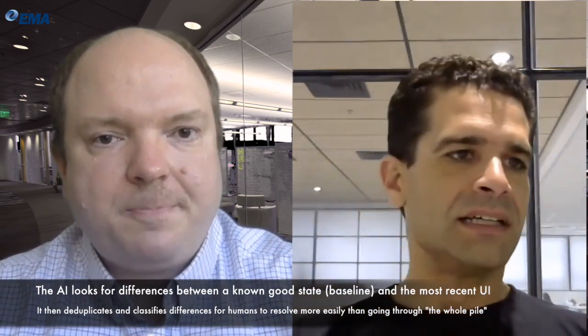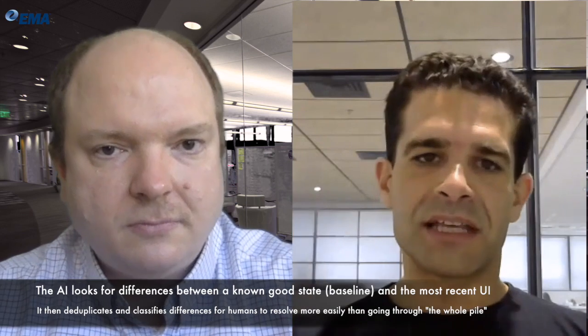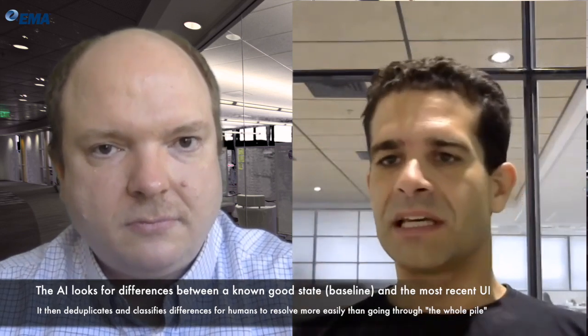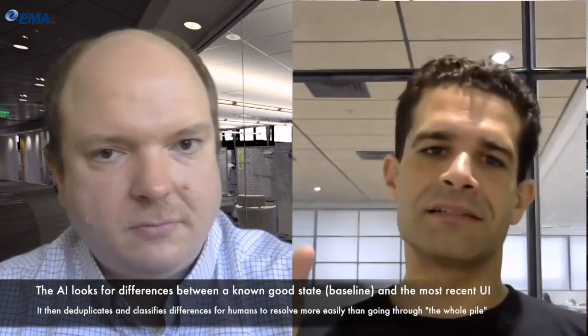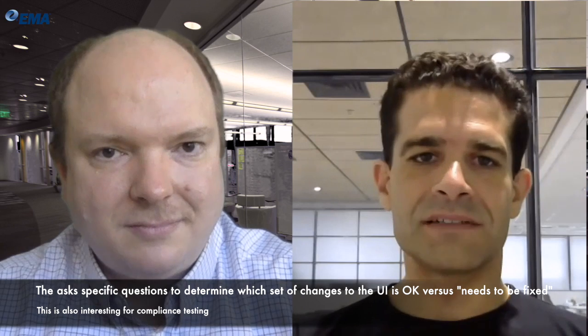So let's say you changed something in the header of your website, and this was reflected in 670 image comparisons across different devices and browsers and screen resolutions. We would still show you a single entry saying, here's the change that we found. Is it okay or is it bad?